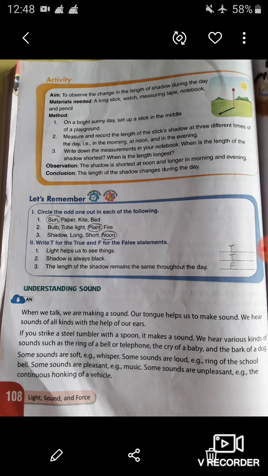Now students, look at this short activity that is given here. The aim of this activity is to observe the change in the length of shadow during the day. So to do this activity, first of all, we need some materials, and the materials needed are a long stick, watch, measuring tape, notebook and pencil.